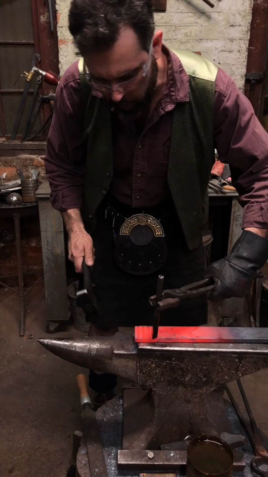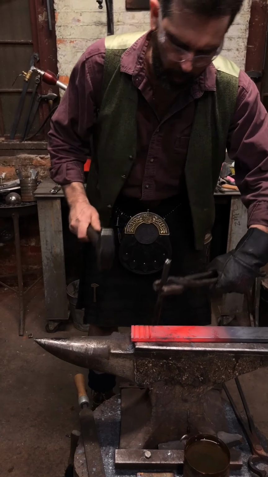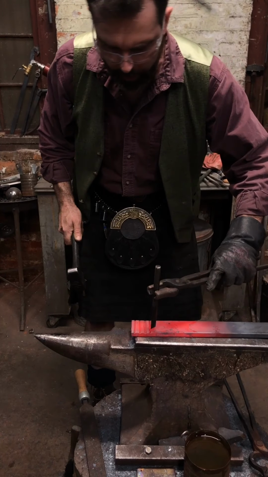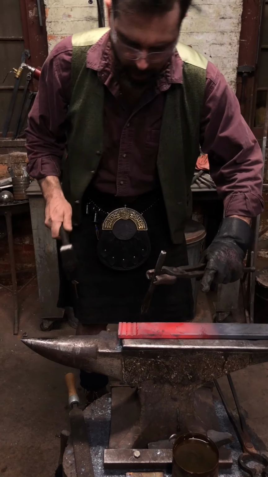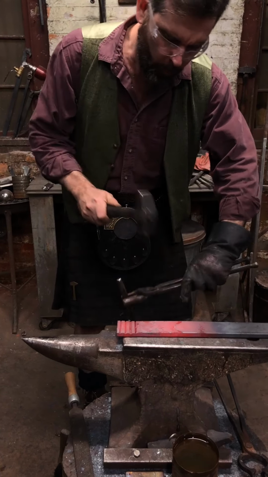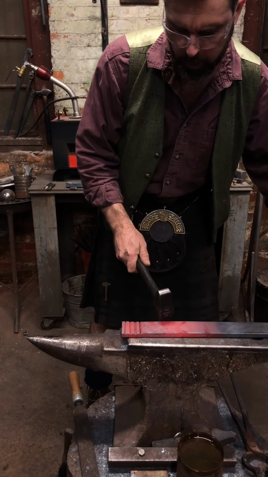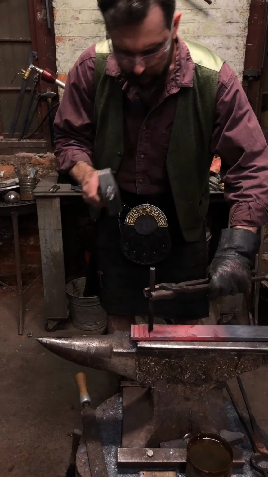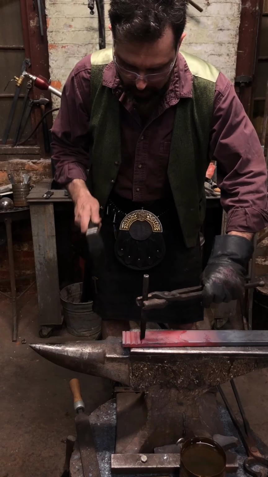But I did a crazy chevron pattern, I suppose it's chevron, with a center ridge down the middle of it. Wound up doing a lot of it on the power hammer, which was kind of fun. A little jumpy, so it's quite easy to ruin a piece of material quite quickly.